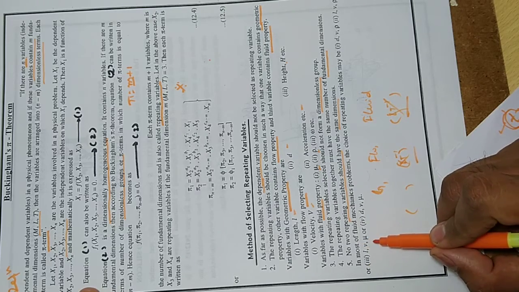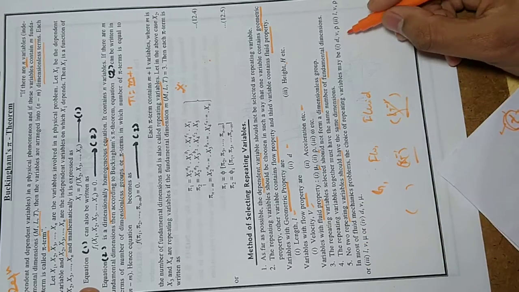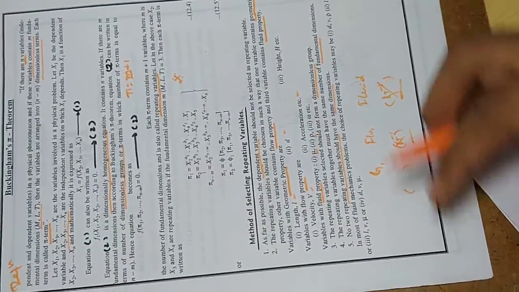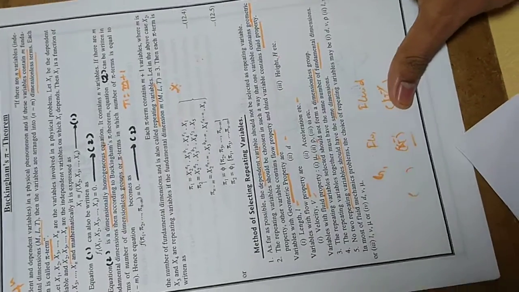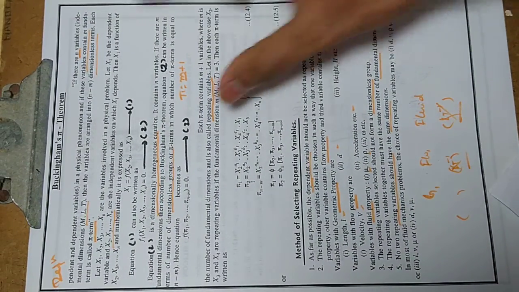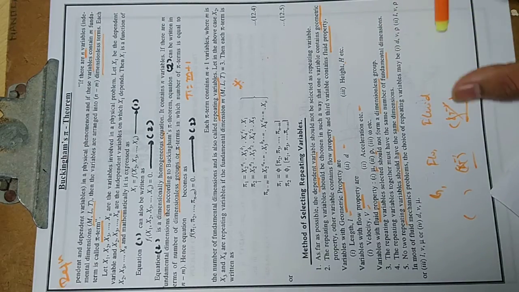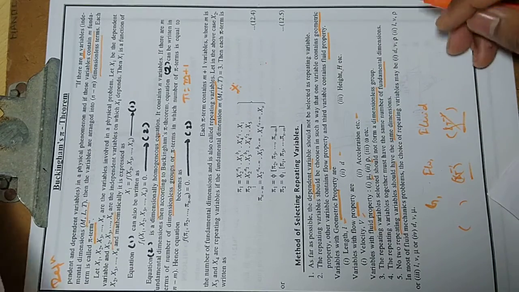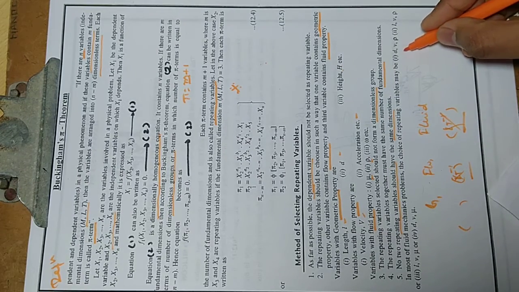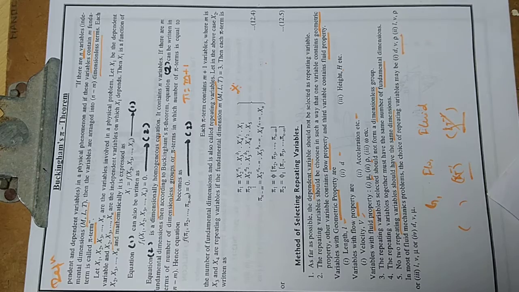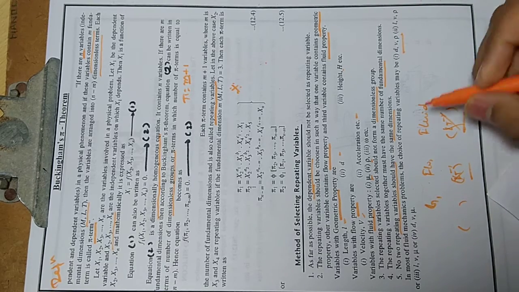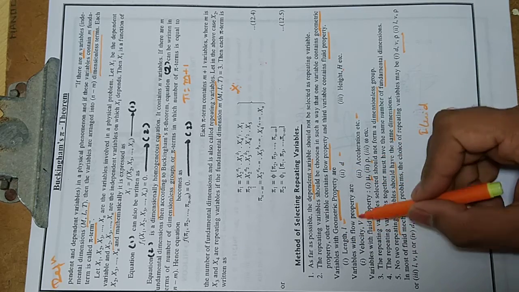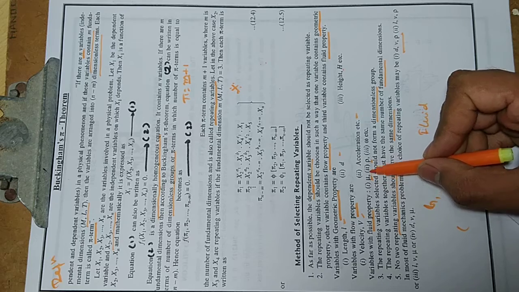See, in most of the problems, you may get it like this: diameter, velocity, density, or length, velocity, density, or length, velocity, viscosity, or diameter, velocity, viscosity.